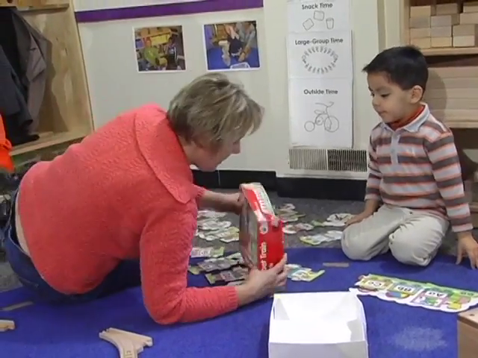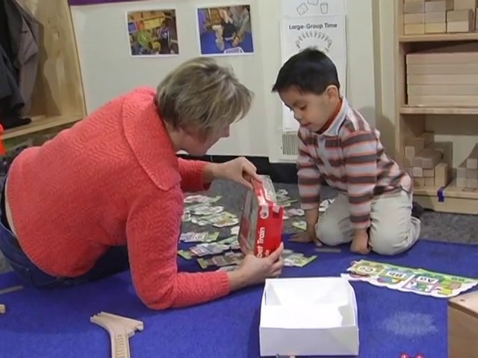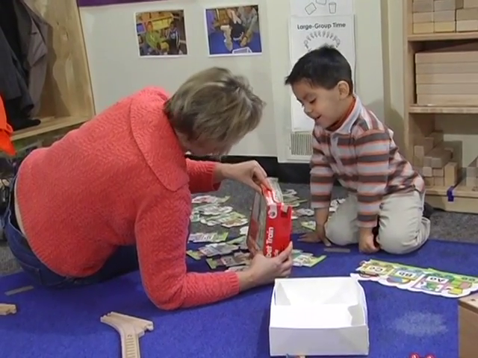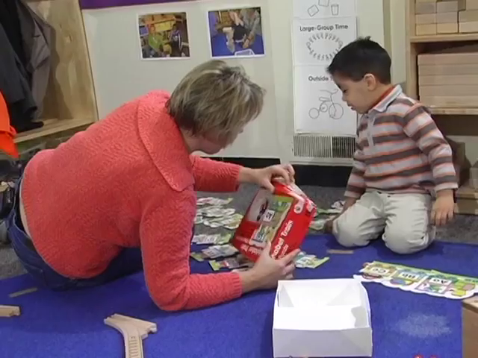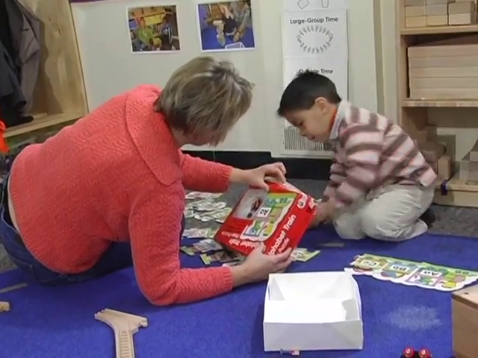Let's look and see. A, B, C. Dog. What letter? Look at the letter. That's your letter.